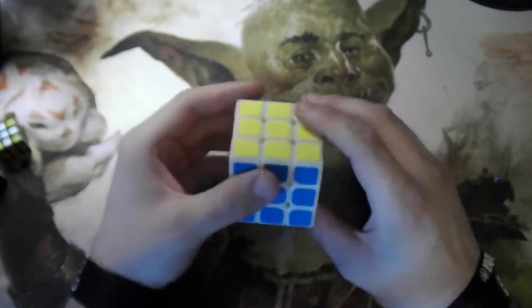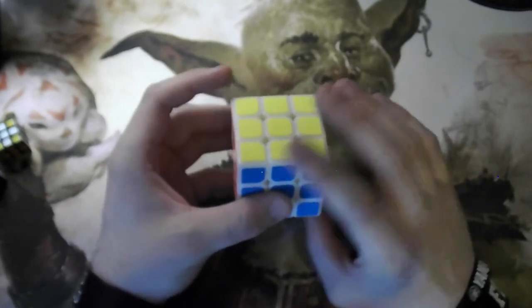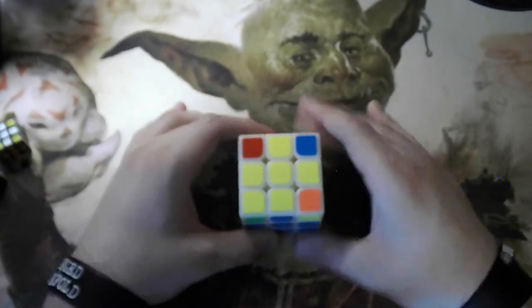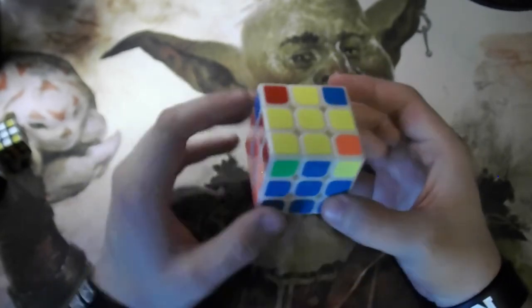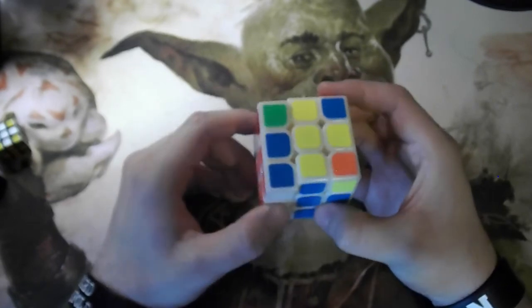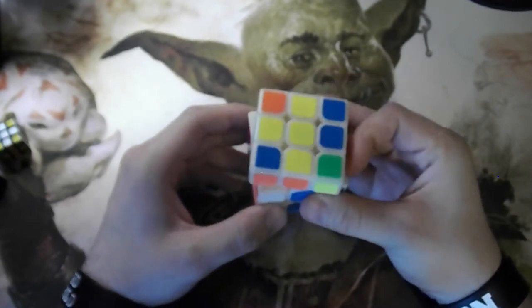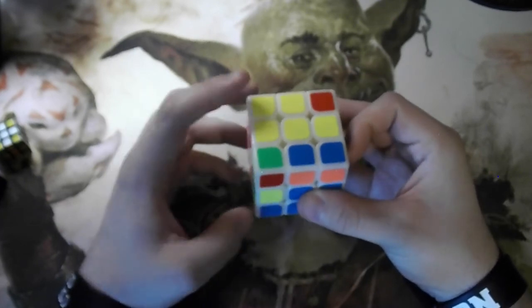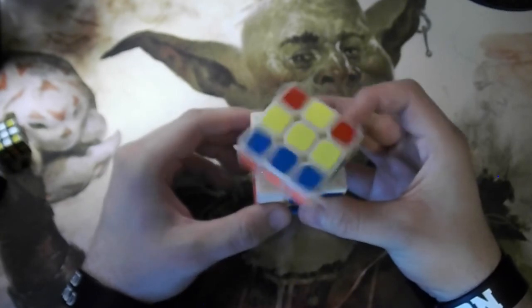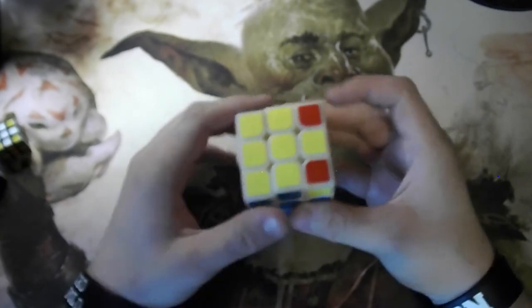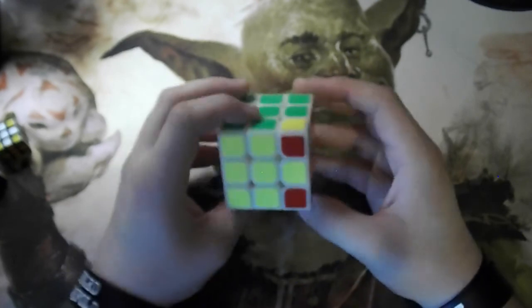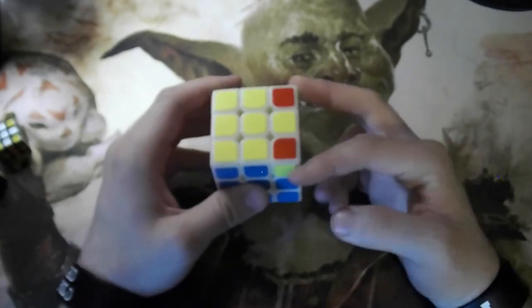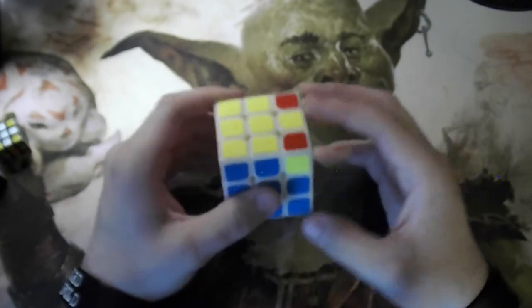So we'll look at that algorithm again, more for the left side. So we have the right side down. By this point, you should know that right side very well. But to go over the left side one more time, L prime, U2, L, U, L prime, U, and L. I don't see much difference. Well, same thing. Happened again. And you just execute that algorithm one more time.